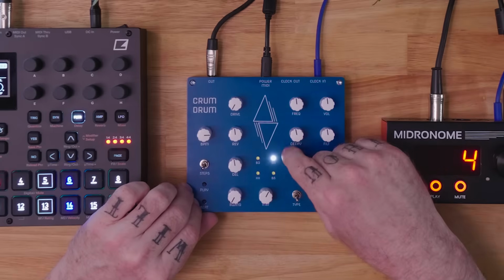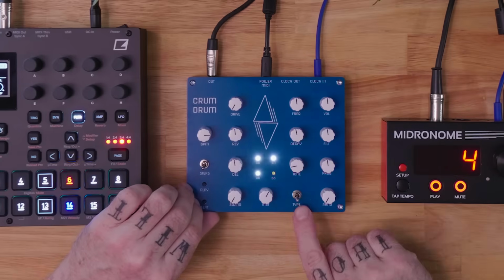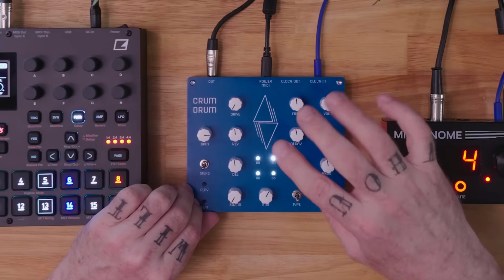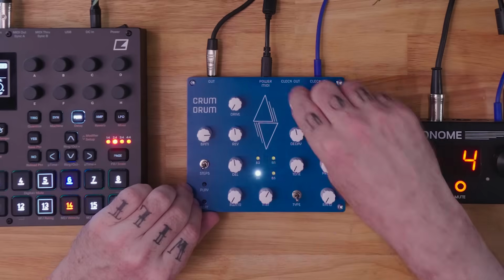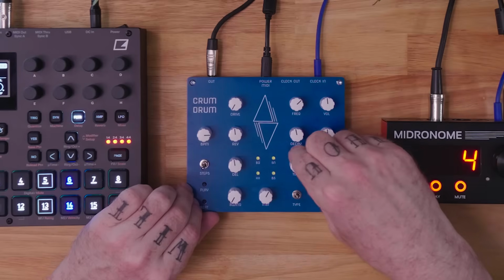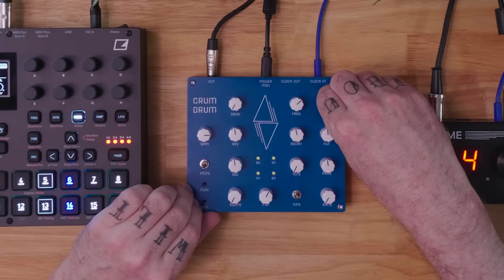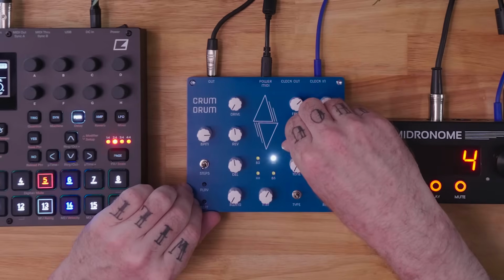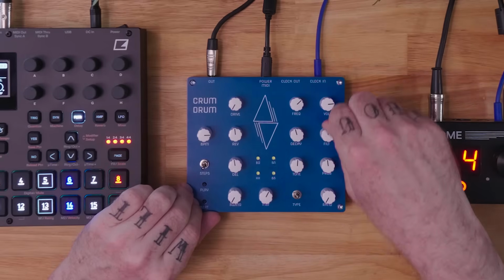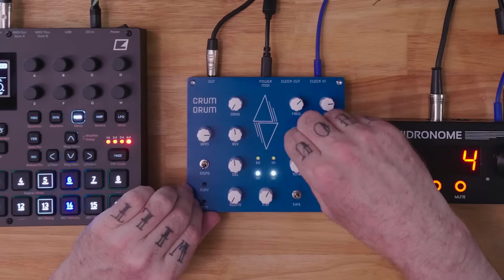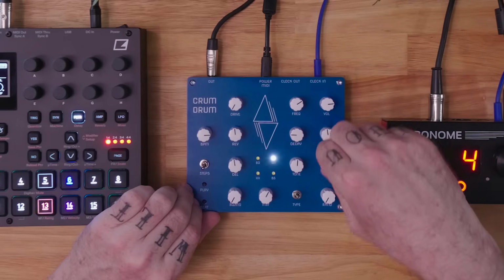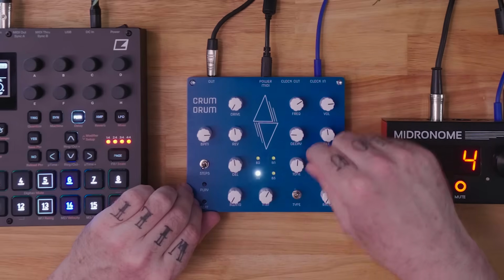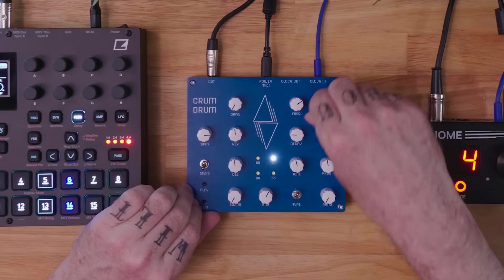So again, we have 3 different flavors of the snare. Tone usually goes from tonal to noise. That's kind of fun. And then third. Almost sounds like a snare.